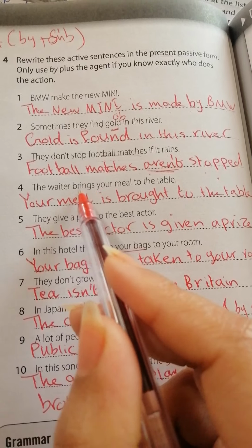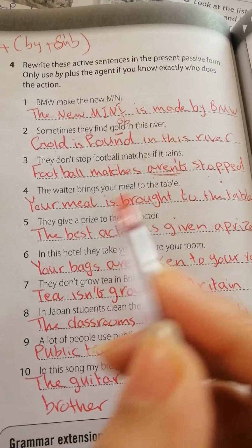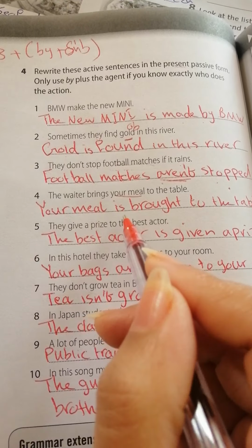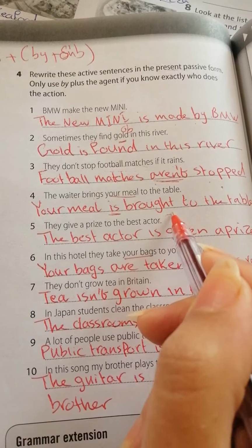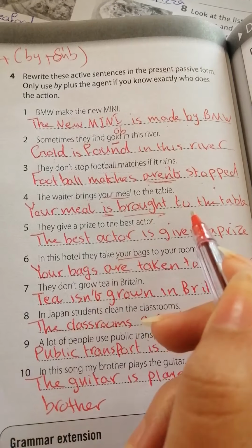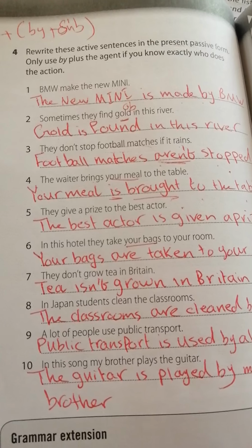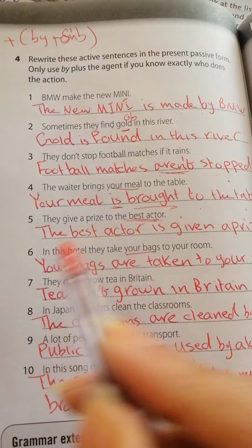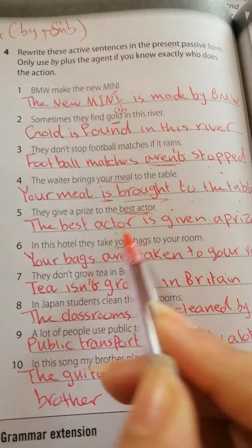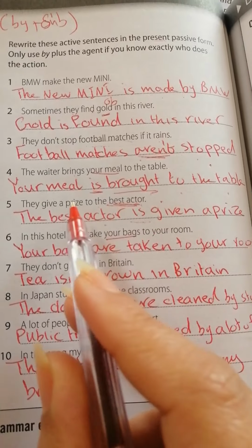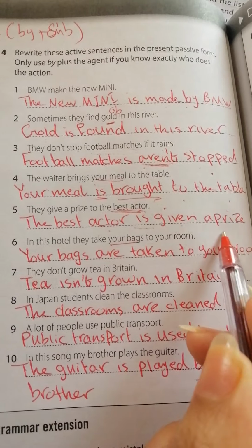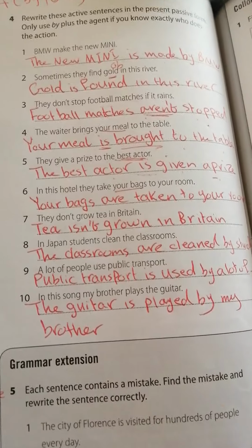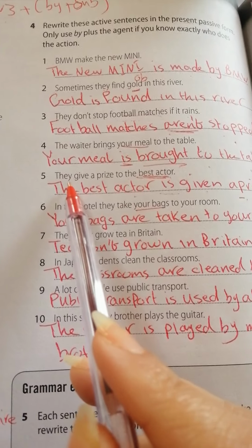Number 4, the waiter brings your meal to the table. Where is the object? The object is your meal, okay? Your meal, singular, is, and verb 3 from bring is brought. Your meal is brought to the table by the waiter. They give a prize to the best actor. The best actor is the object. The best actor, and we use verb to be is, and verb 3 from give is given. The best actor is given a prize. And we can say a prize is given to the best actor. We can make 2 passive sentences here.